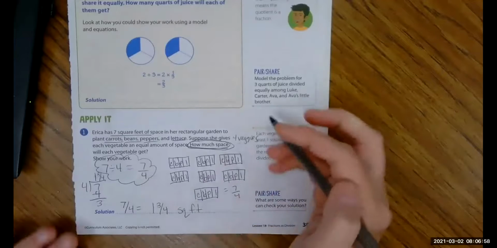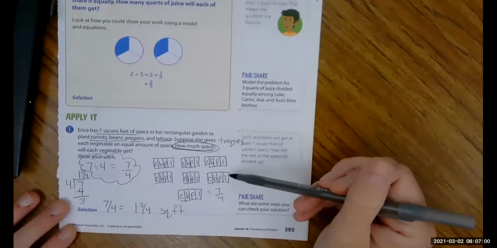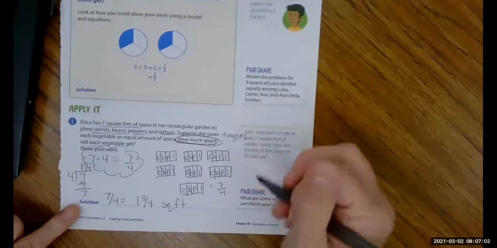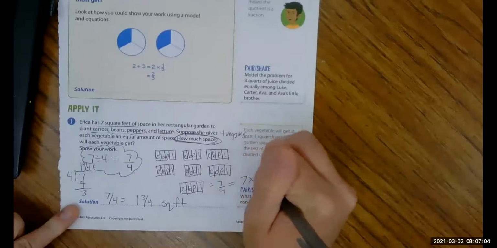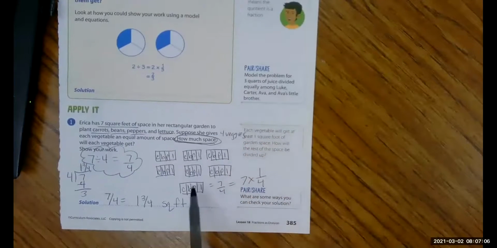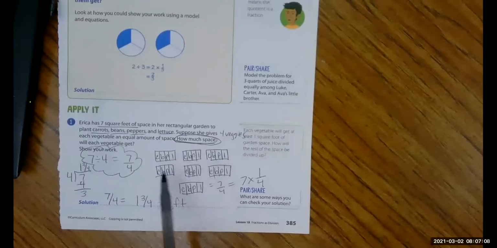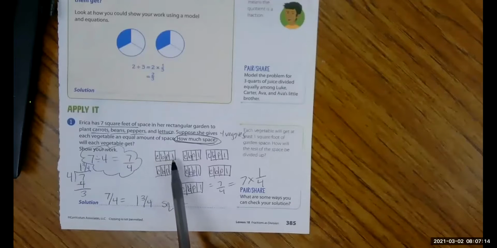What I did from there is, it didn't tell you to show a model, but I showed a model as well. I drew 7 rectangles to represent the 7 square feet of space, and then I divided each rectangle into fourths. I labeled it C, B, P, L for the carrots, beans, peppers, and lettuce.